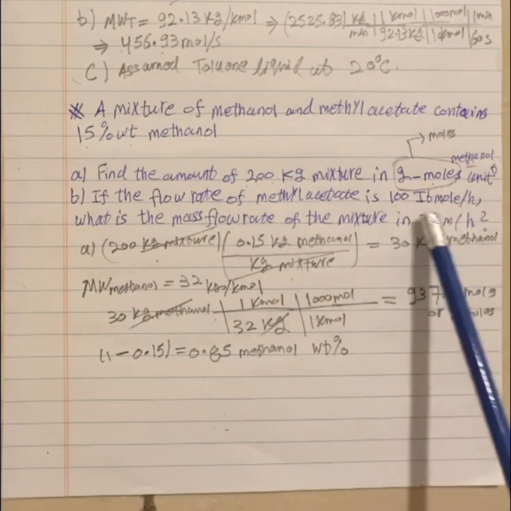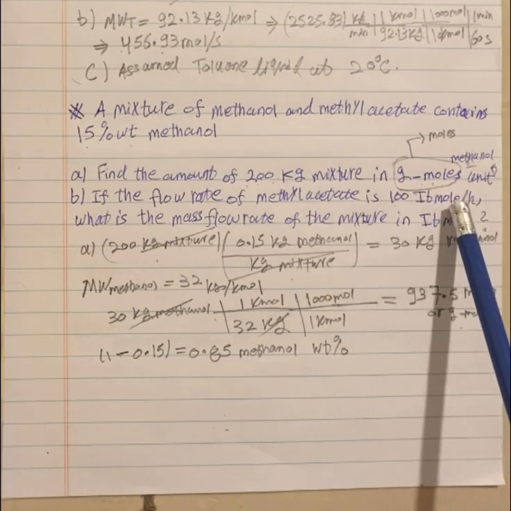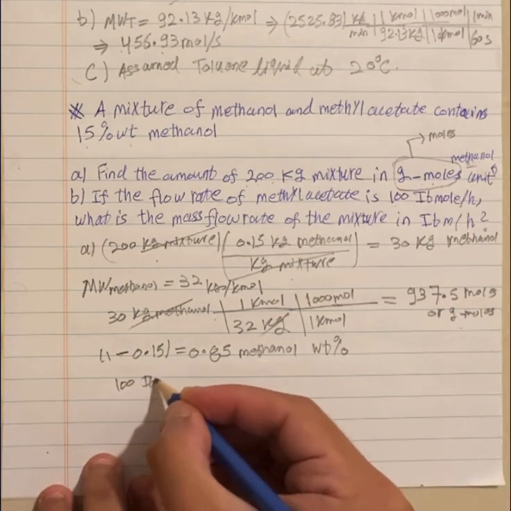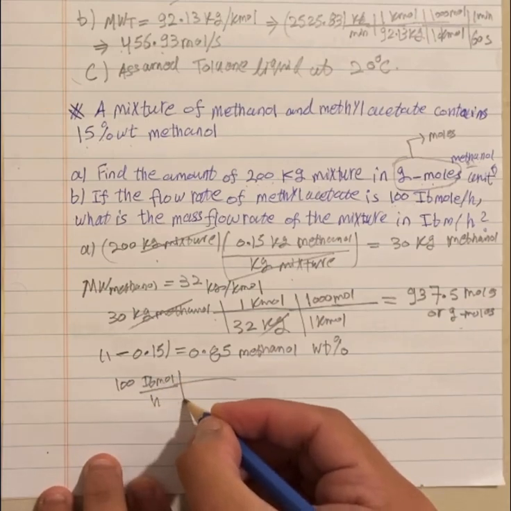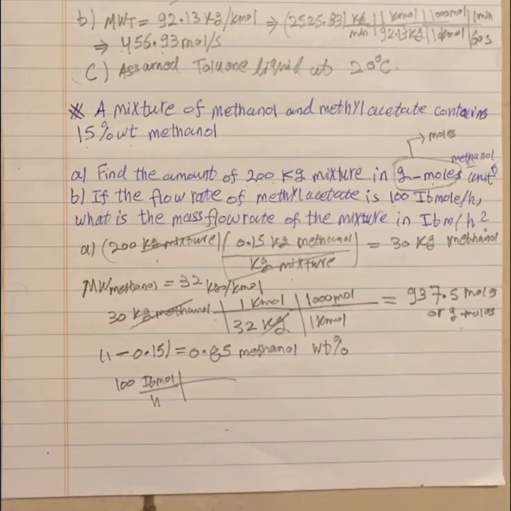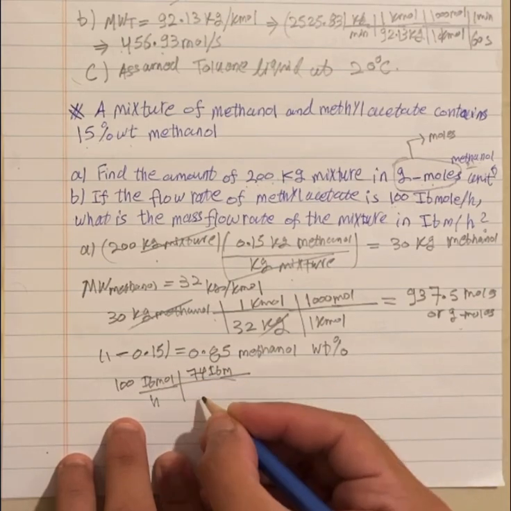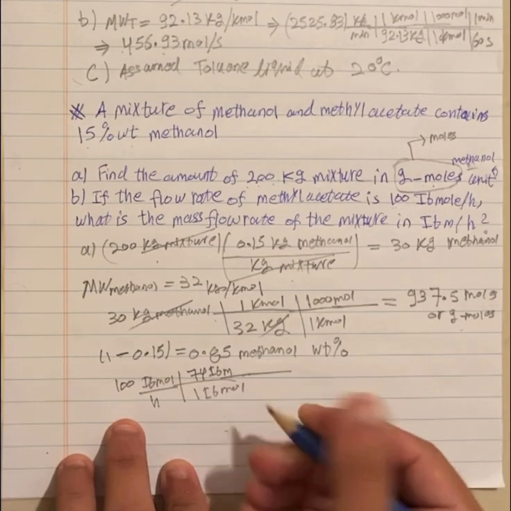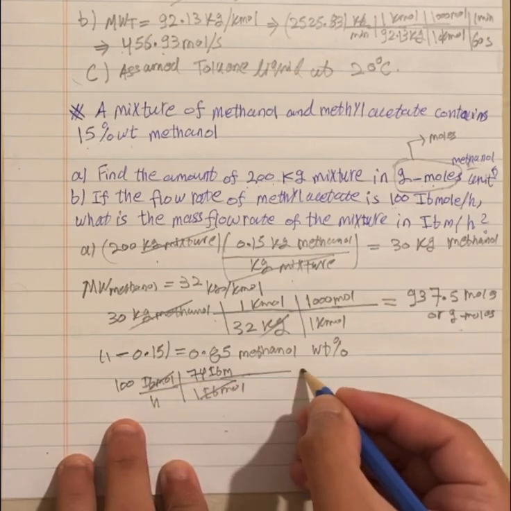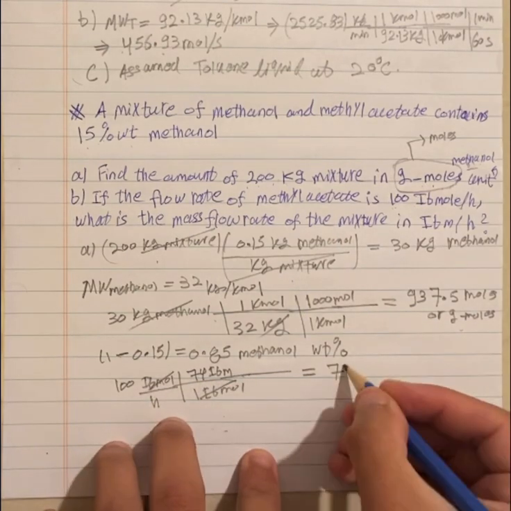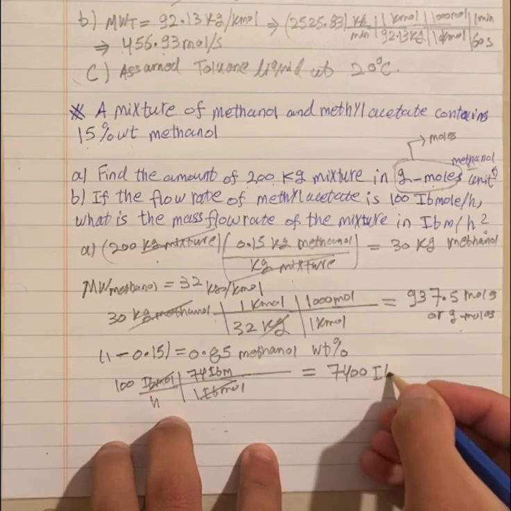Easier to convert this one into mass flow rate first. So you will say 100 pound mole per hour. You will have the molecular weight of methyl acetate in the table, which is 74 pound mass divided by 1 pound mole. You will cancel pound mole with pound mole, and then you will end up having 7,400 pound mass.